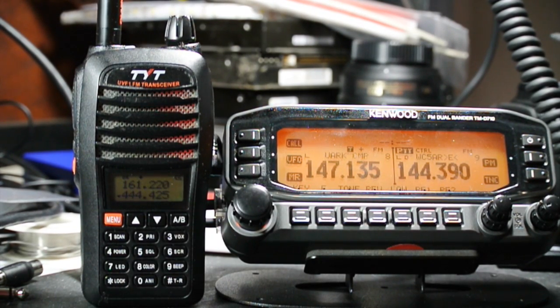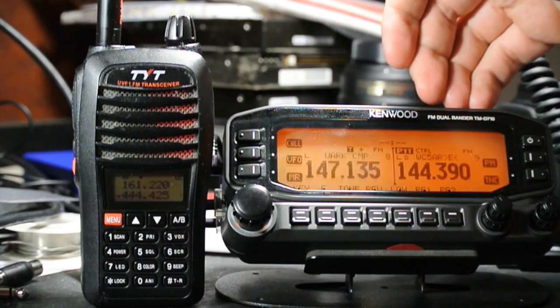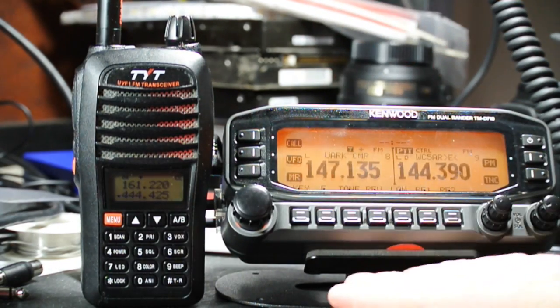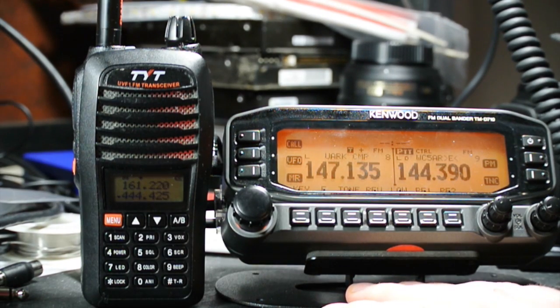Hi, today I'm going to show you how to set up the Kenwood TM-D710 for crossband repeat mode. The TM-D710 is a dual band radio that supports crossband repeat with CWID.